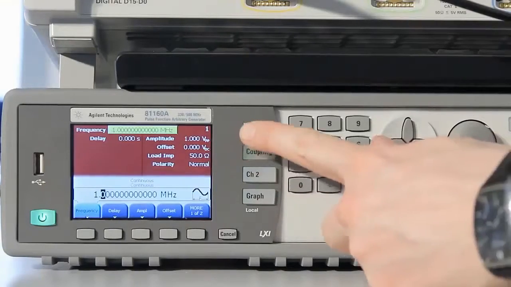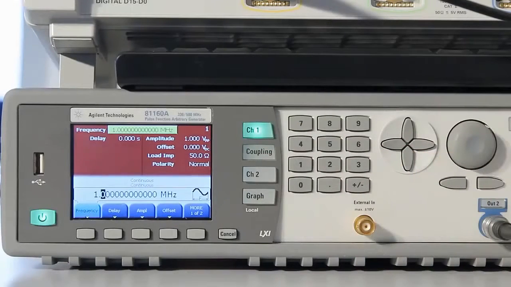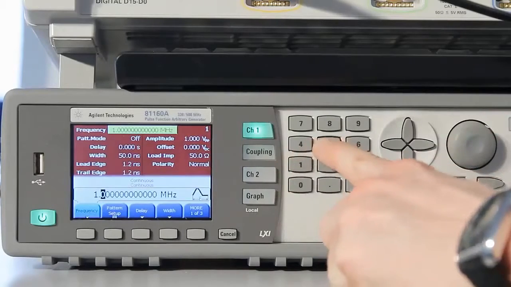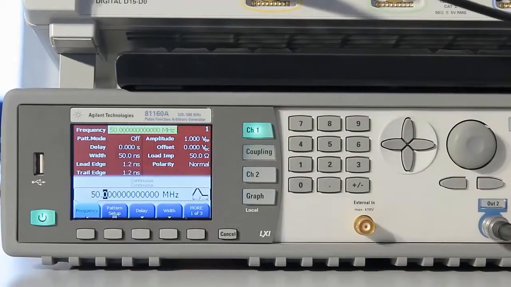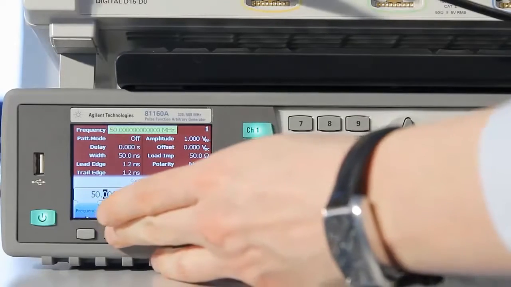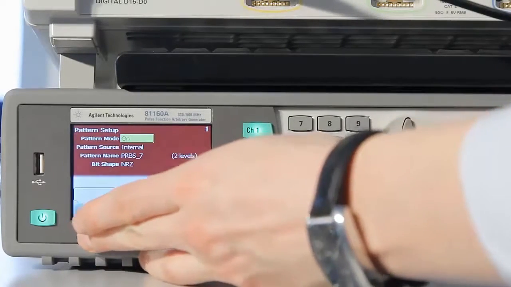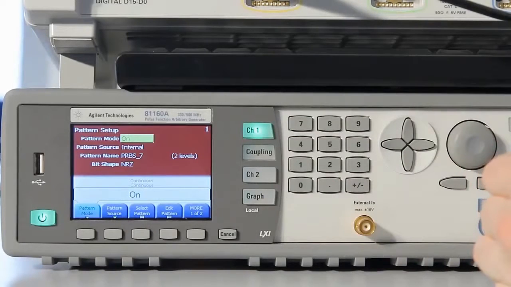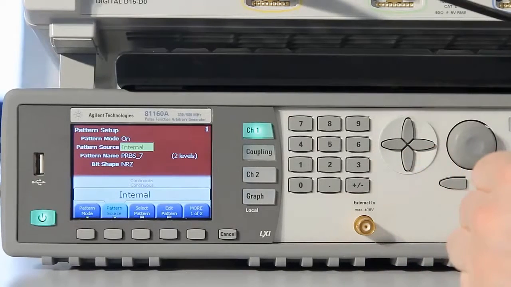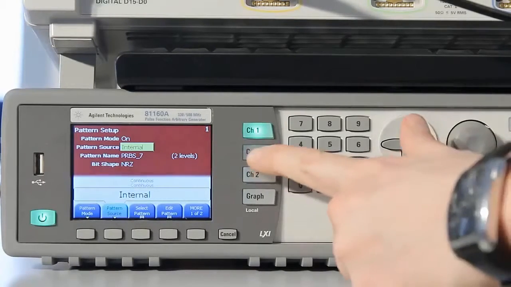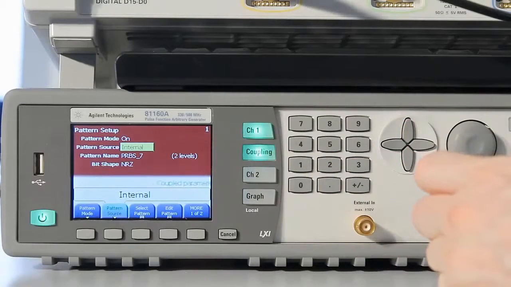First, I make sure channel 1 is selected. Then I press the pulse button. Here I set the frequency to 50 MHz. Set the pattern mode to on. Leave the pattern source at internal and select the pattern name PRBS_7. By pressing coupling, most of the parameters are copied to channel 2.